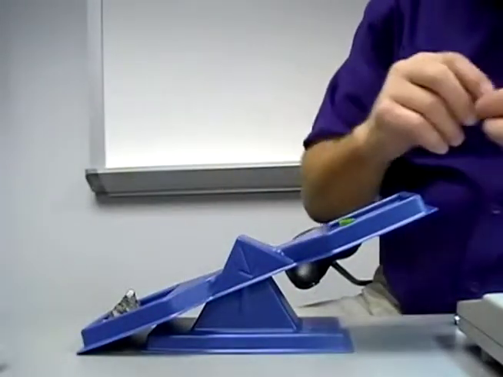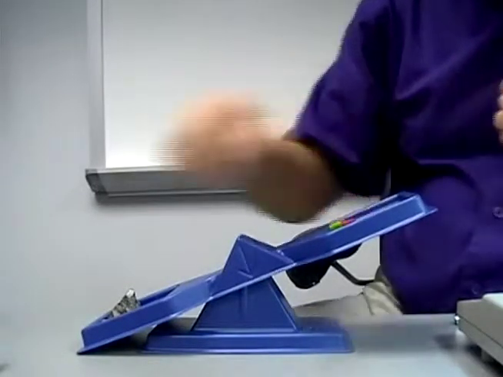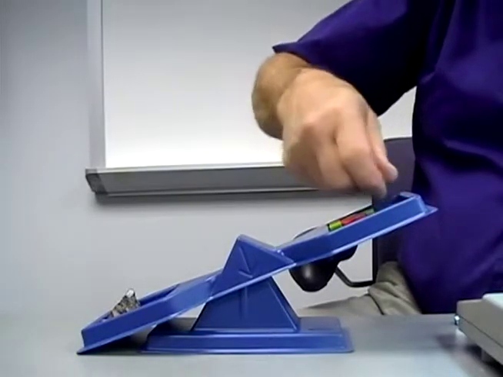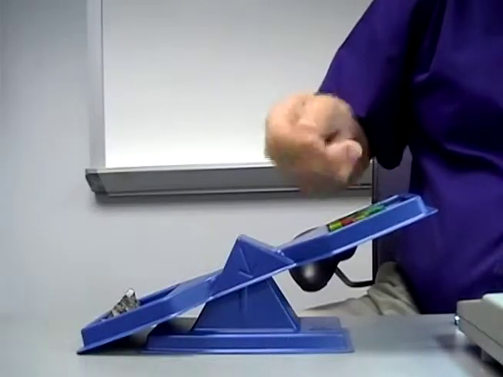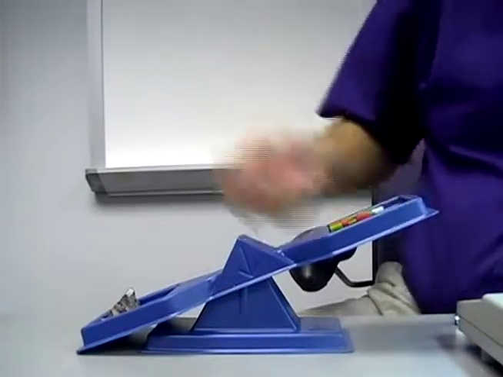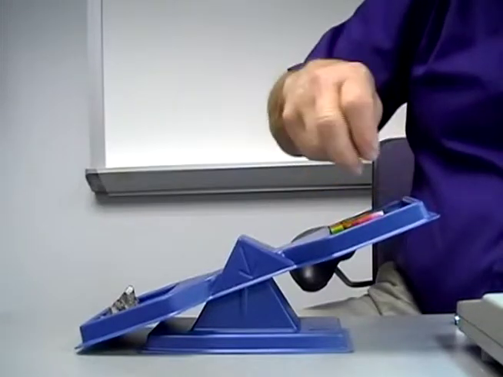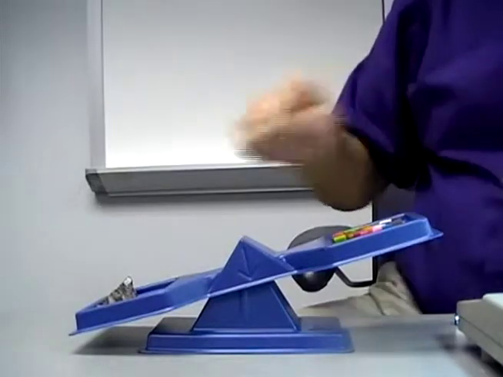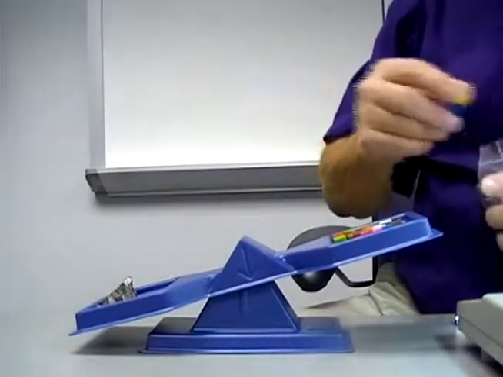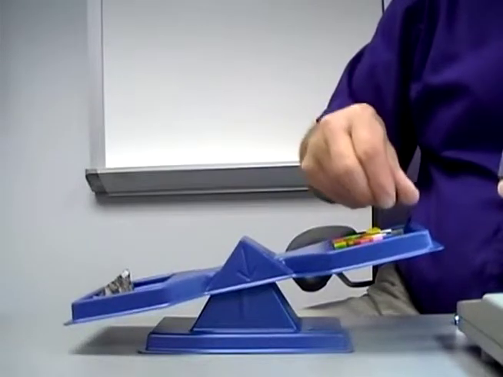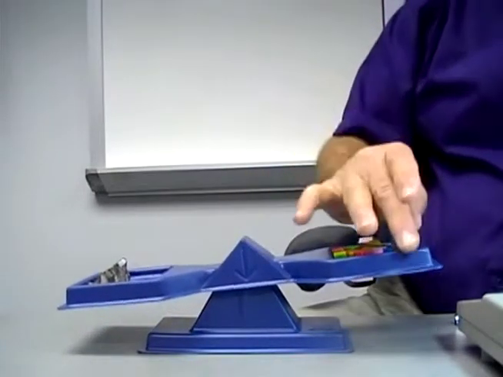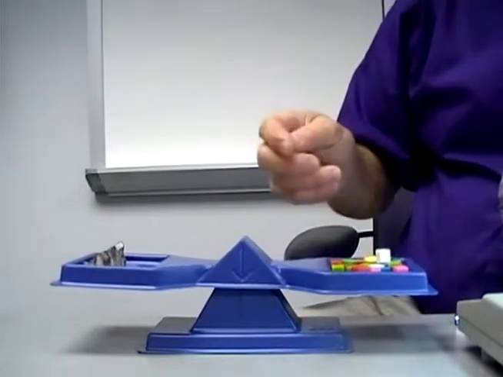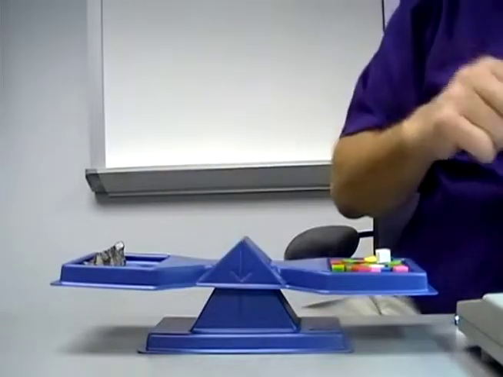Here's 1. Nope. 2 grams, 3 grams, 4 grams. There's 5 grams, 6, 7, 8, 9, 10, nothing. 11, 12, 13, 14, 15 grams, still nothing. 16, 17, 18, wait, I'm seeing some movement. 19, 20. My rock is more than 20 grams. 21, 22, 23, I'm seeing some movement here. 24, 25 grams, if I put one more. 26 grams. See the arrow right there?